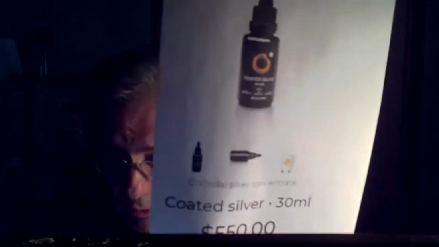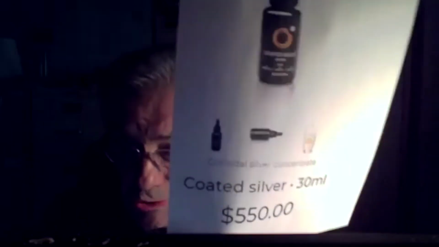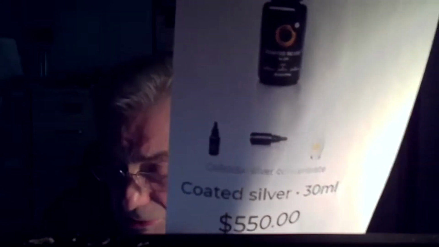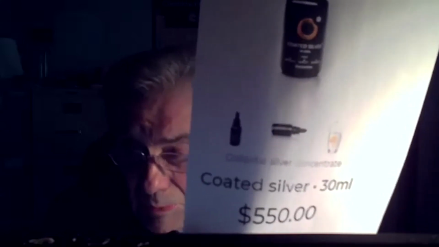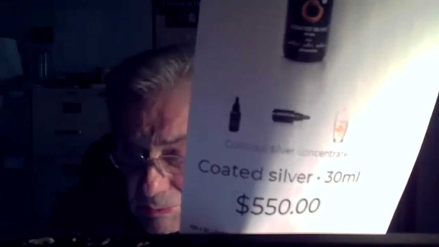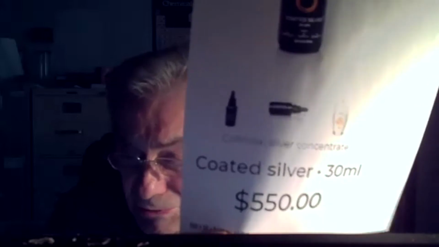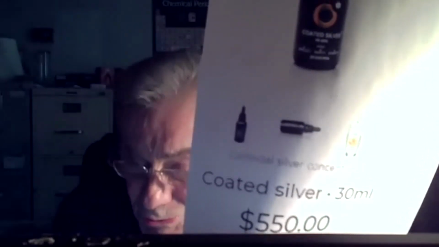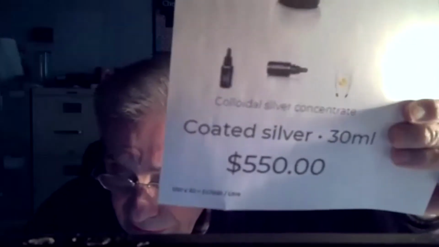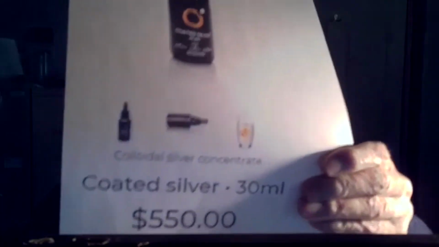Now, one I want to show you is a relatively new one on the market. It's coated with a resin, like a varnish, and they're charging this obscene amount, $550 for an ounce, which works out at $17,600 per liter.